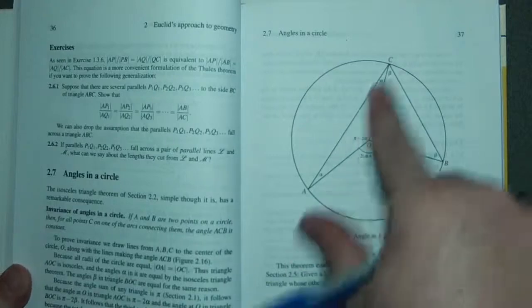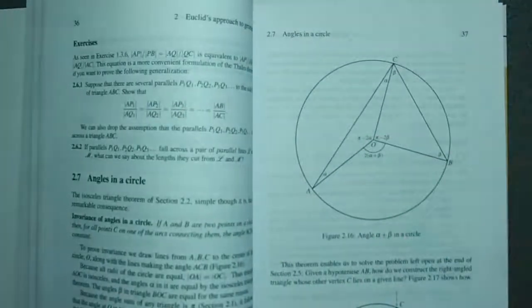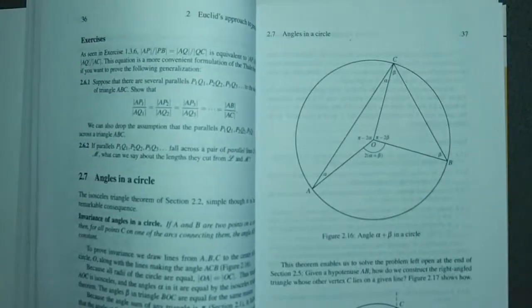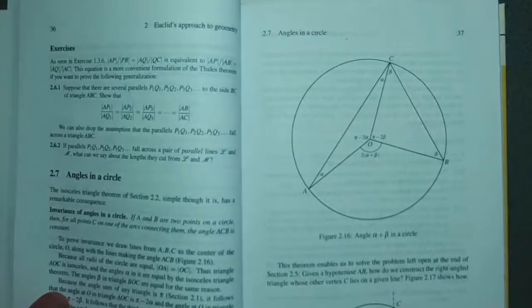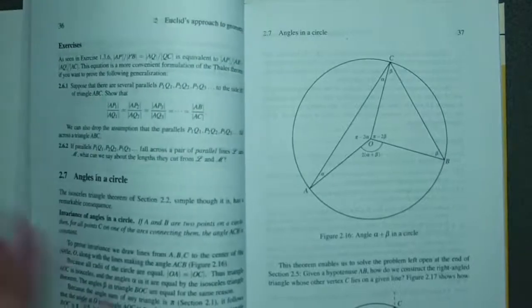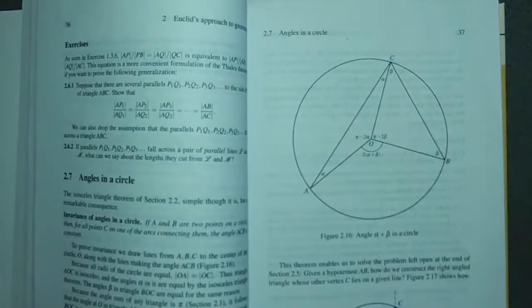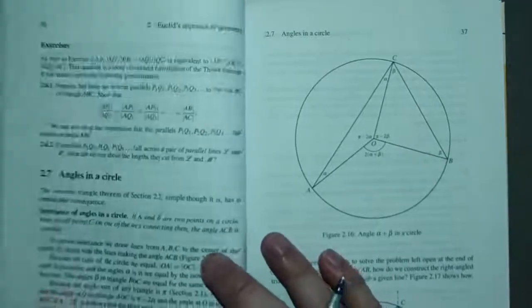So if I had an animation of this, if I take C and I slide it around this circle, this angle is remaining fixed. Okay, this angle, ACB, is remaining constant. Well, how can I prove that? So I actually have everything I need for the proof here. So what do I do here?